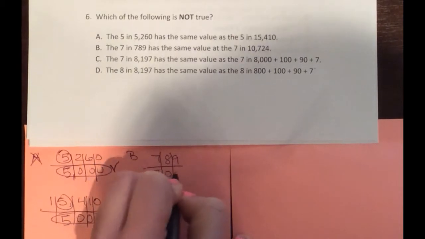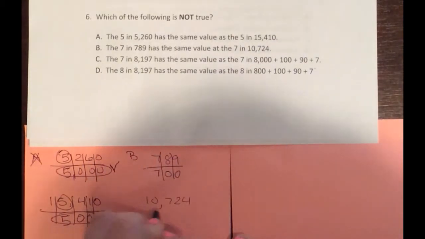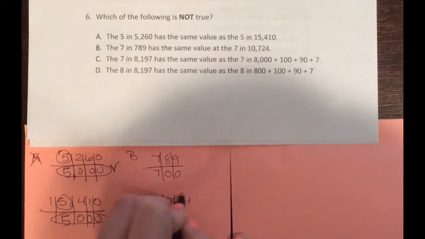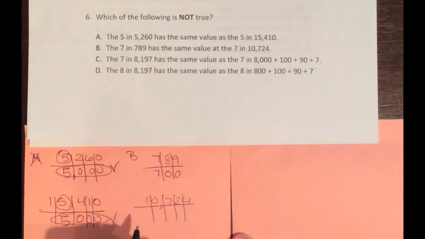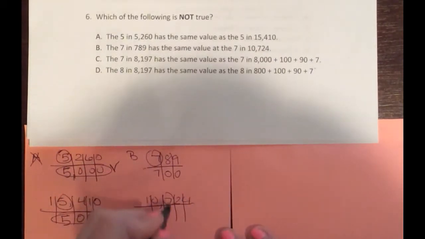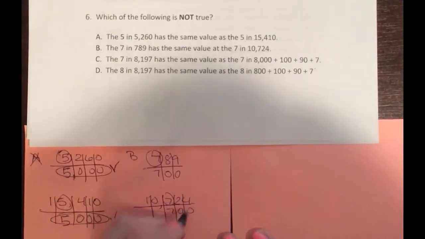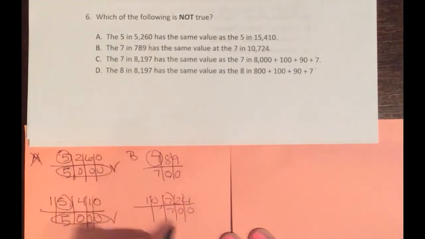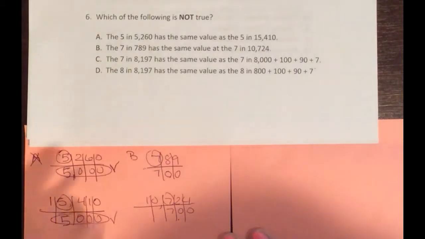What is the digit? Fill in zeros to the right. That place value chart doesn't have to be the full place value chart because we're just looking for the 7. Write the digit, fill in zeros to the right. This one's 700, this one's 700. So that is correct. But again, we're looking for what is not true. So B is not my answer.